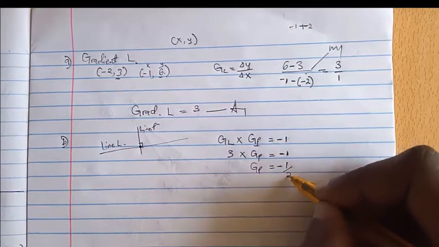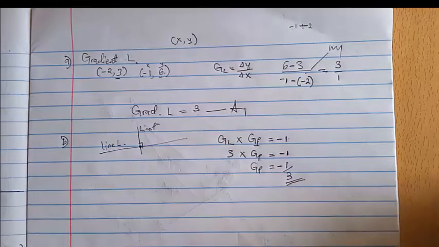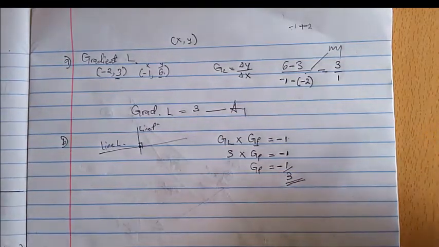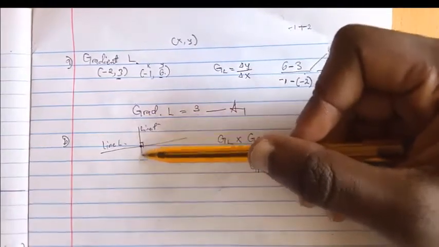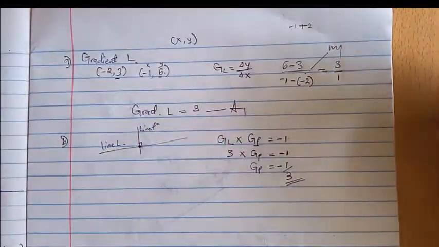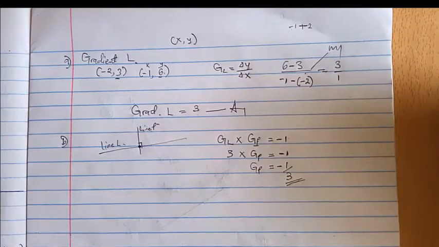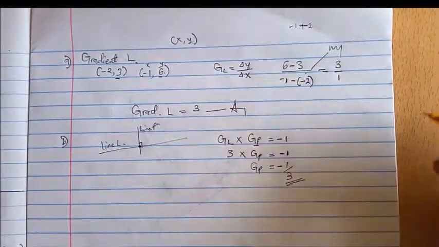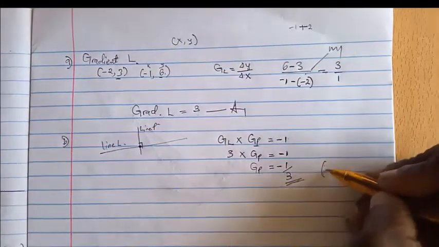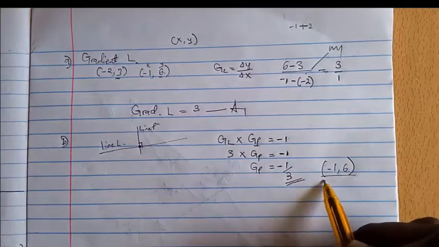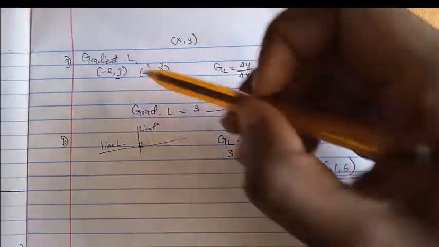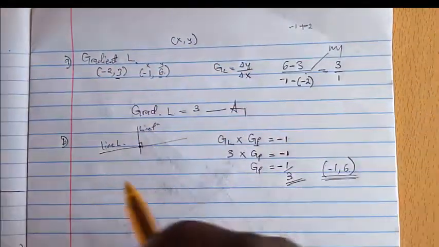Another thing we need to ask ourselves is, from the question, do we have any point on the line P? Yes, we do. Perpendicular to a line P, in that question, we have another point here, negative 1 and 6. So this is also another point that line P and line L share in common. So they meet at this point, and the coordinates of this point is negative 1 and 6.